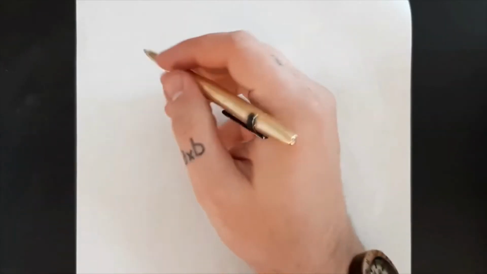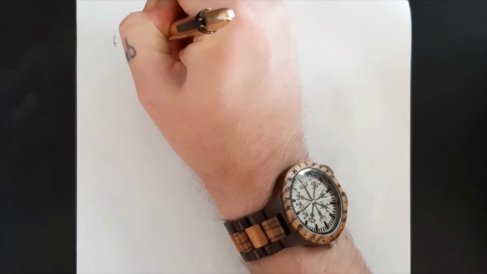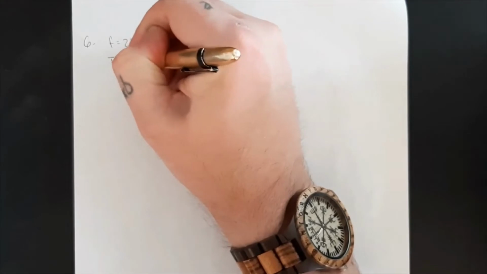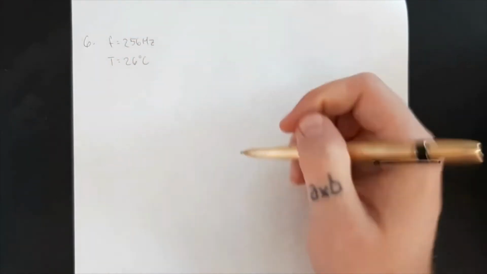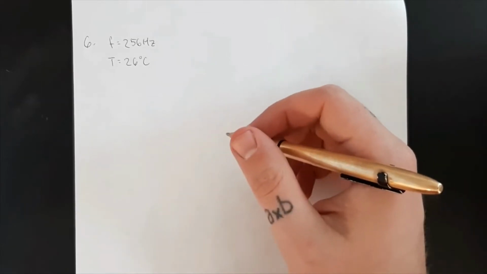Okay, so now looking at 6 through 10 on waves 1. All right, number 6 is saying that we've got a sound wave with a frequency of 256 hertz. So we know our F is 256 hertz. Okay, this is number 6. And let's see what else is given us. The air temperature is 26 degrees Celsius, so we've got T, and as soon as you see temperature involved, that means that we're looking at the speed of sound at different temperatures formula.